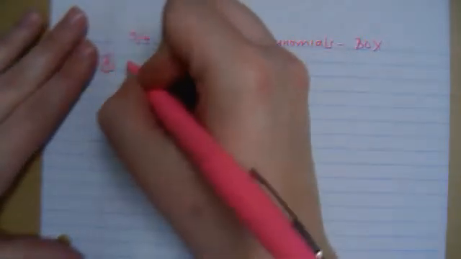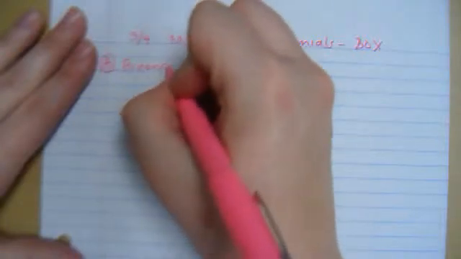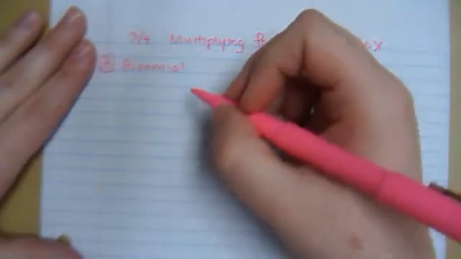Alright, so yesterday we talked about multiplying polynomials using the FOIL method. Today we're going to use another method. This one is the box method. Okay, so first I'm going to have a binomial. So if you remember from before, that is two terms. Okay, and I'm going to be using the box method.